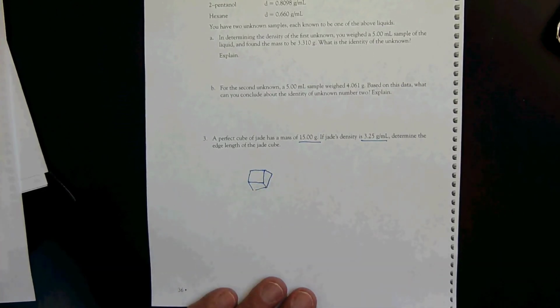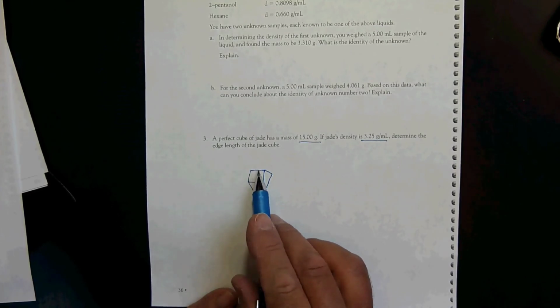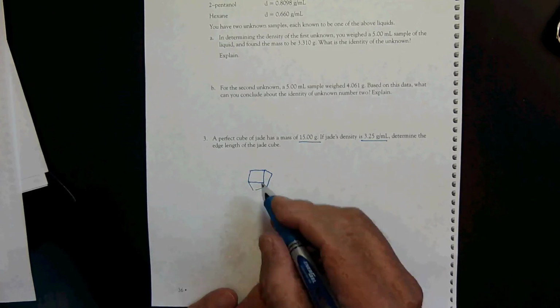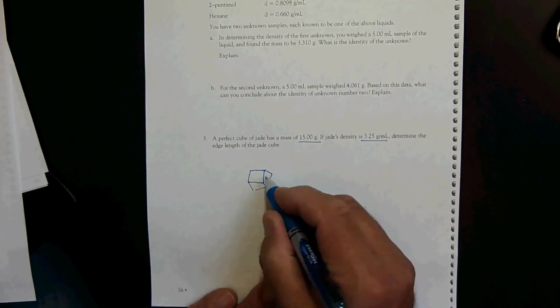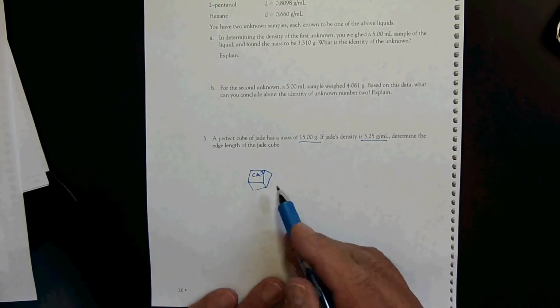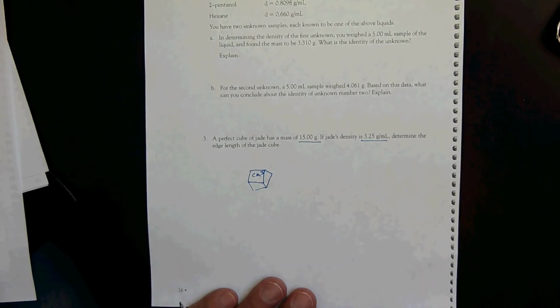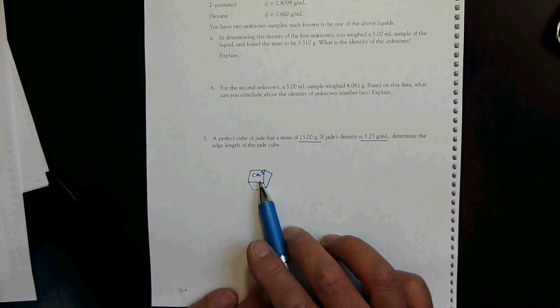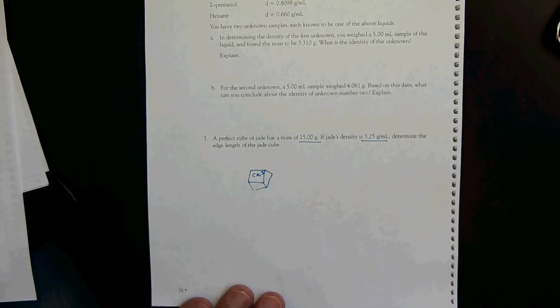There's my cube. Hey, the edge length is the same everywhere. It's a perfect cube. So if you happen to know the volume, you know how many cubic centimeters of space it takes up, and you want to know the length of one edge, take the cube root. I always get people that do this lab report, they get the volume and then they divide by 3. No, don't divide by 3. Take the third root.